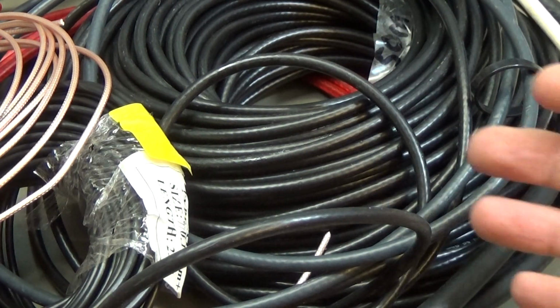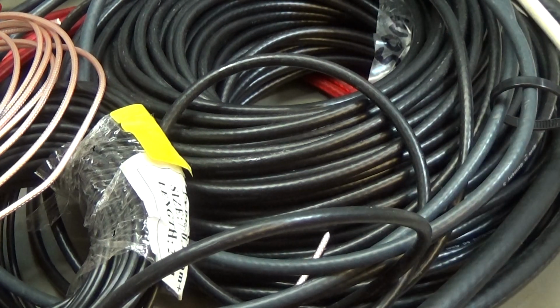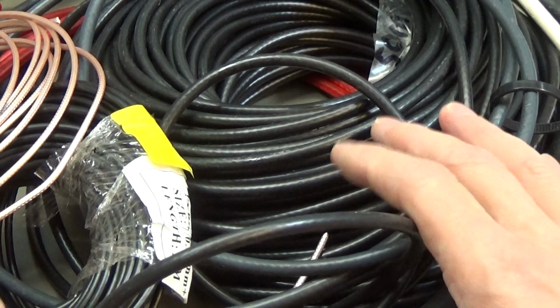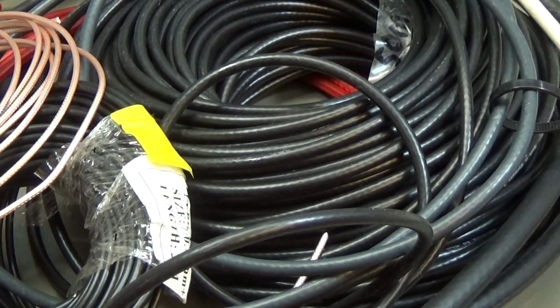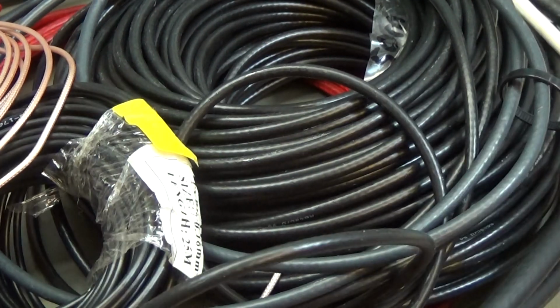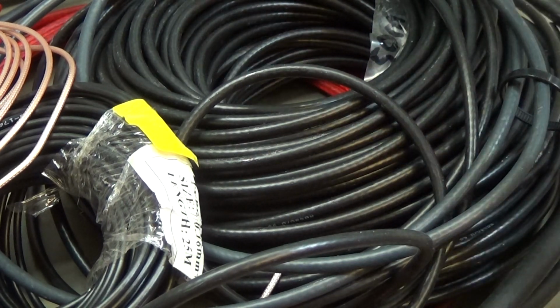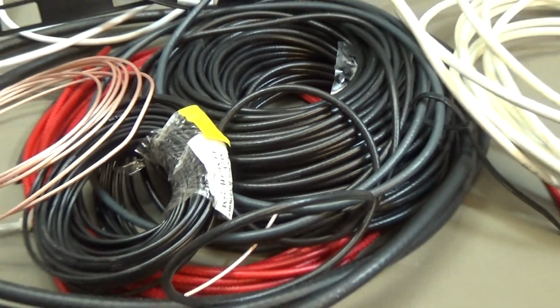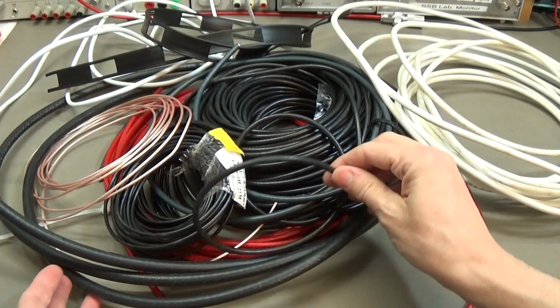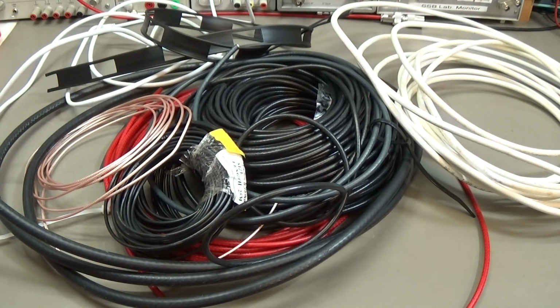So we have the older norm of 60 ohm and such. So sometimes it is different, and so the only idea is to find out what the impedance is of the cable we want to use.